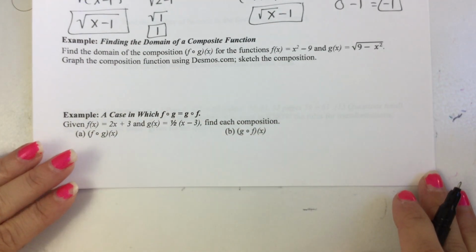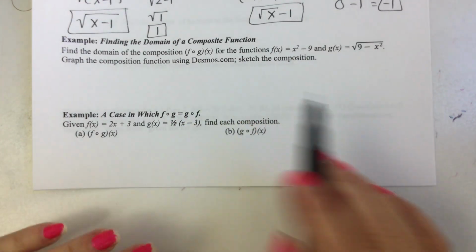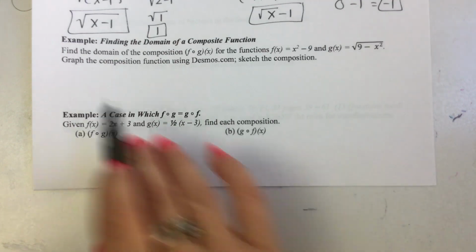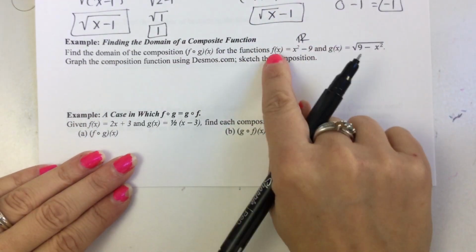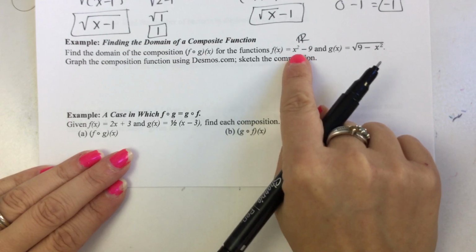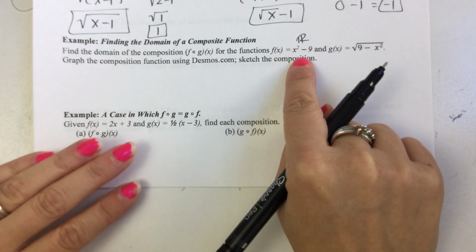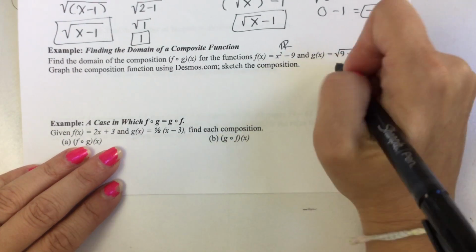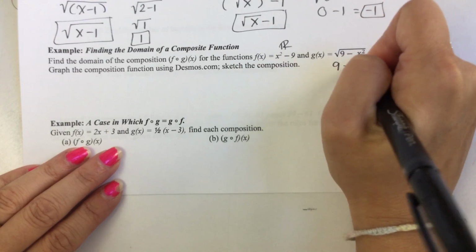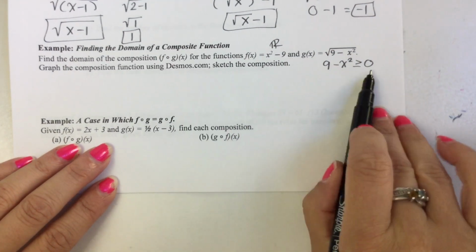Now, if I am composing f of g for these two, here again, I'm going to have a domain limitation. It says we have to find the domain. Well, the domain of f of x is all reals because this does not have a fraction, it does not have a radical. Here, though, whatever's underneath the radical, so in this case, 9 minus x squared, that has to be greater than or equal to 0 because you cannot have a negative.